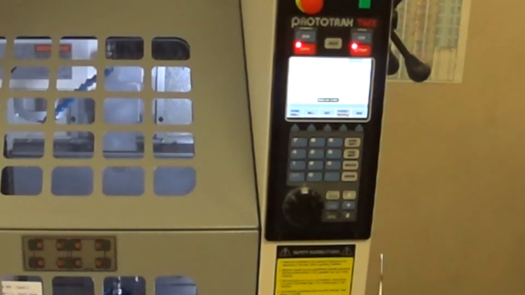But for these, that's just their thought process behind it. They said they have a number of customers in Southern California that use them in their garages, and they're programming them offline with CAD/CAM and actually making parts.